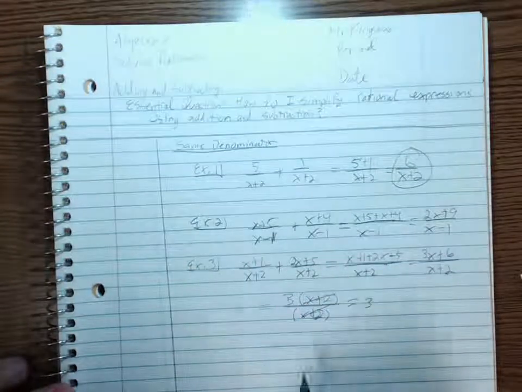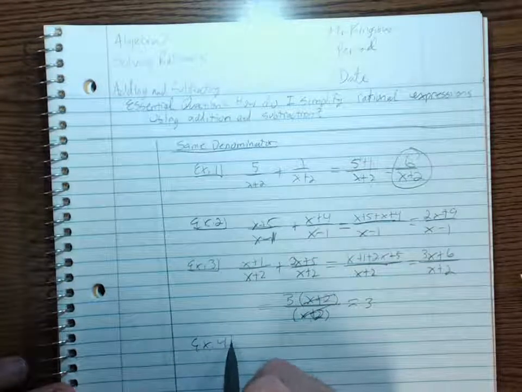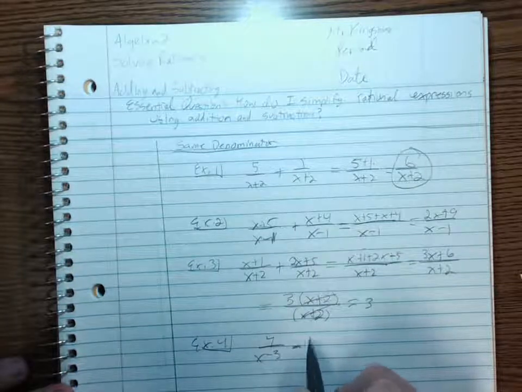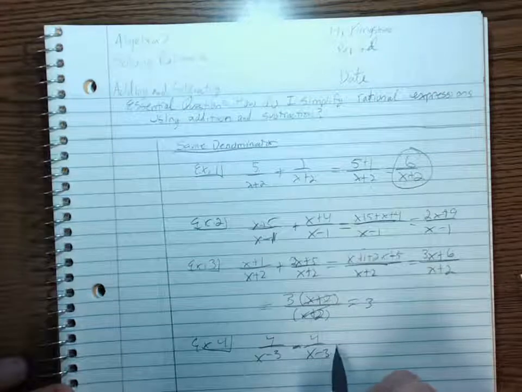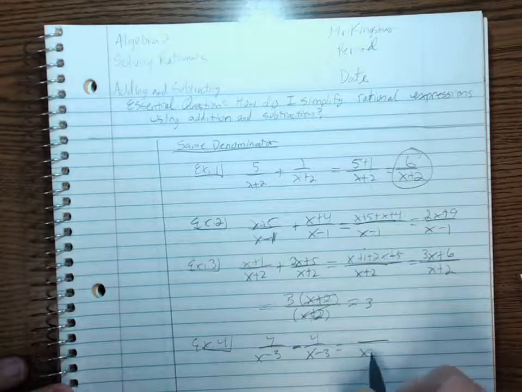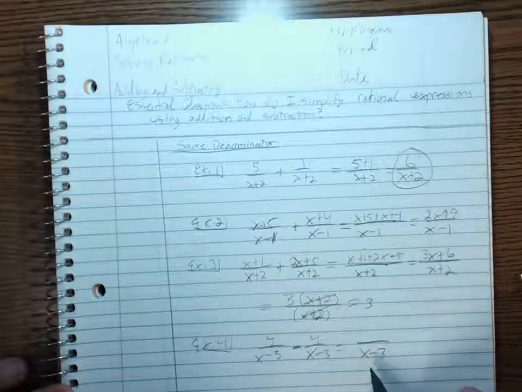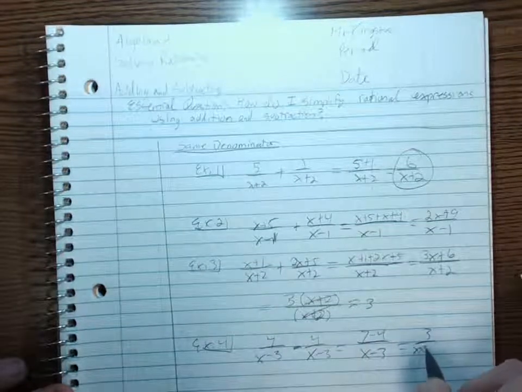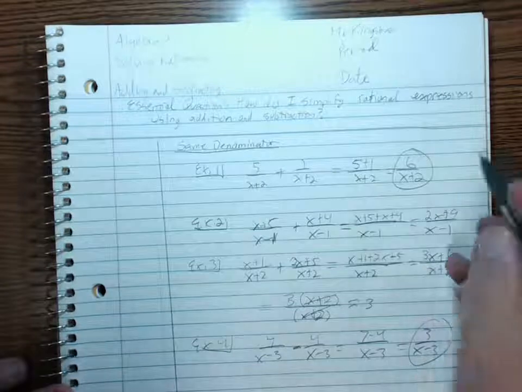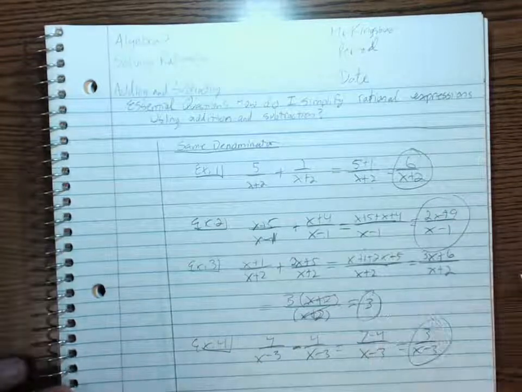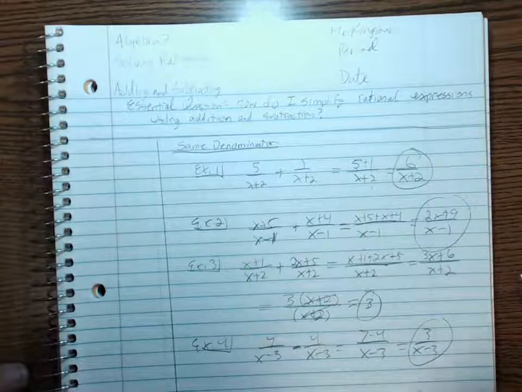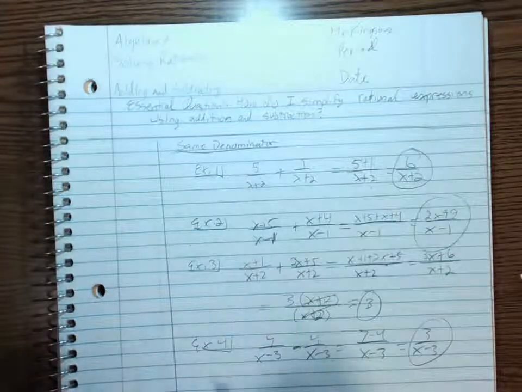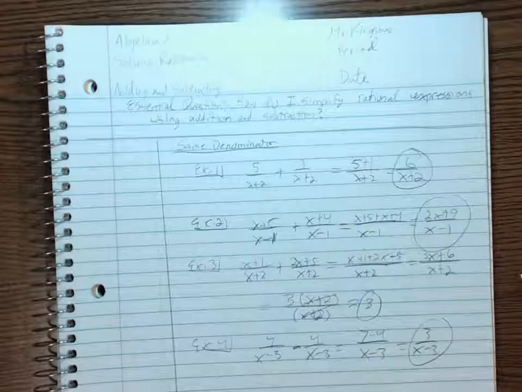Let me show you some subtracting ones. So this is adding. Now how about some subtracting? So here's example 4. I'll keep it simple. 7 over x minus 3 minus 4 over x minus 3. Once again, same denominator, so we just copy that. And then on top I have 7 minus 4. Well, 7 minus 4 is 3. Probably I should circle all of my answers. That one's pretty straightforward. Not a whole lot of challenge to it. How about another one, though, that's a little bit more challenging?